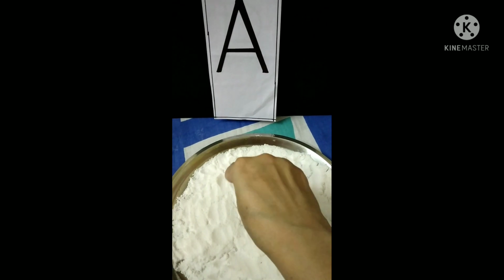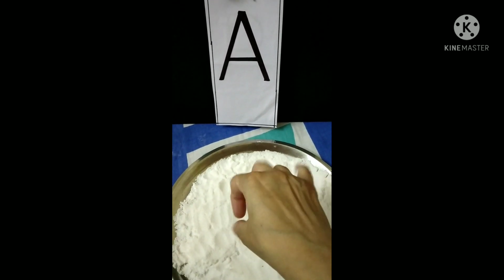This practice can be practiced in the school also.